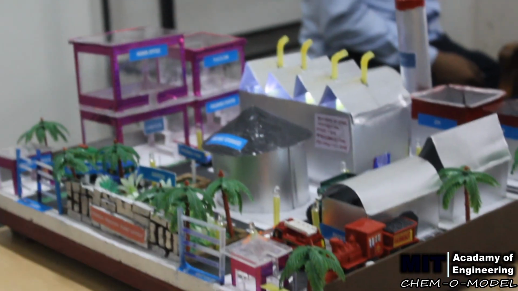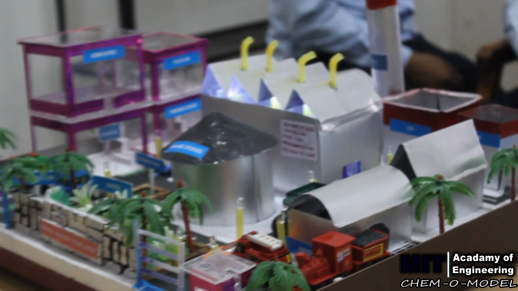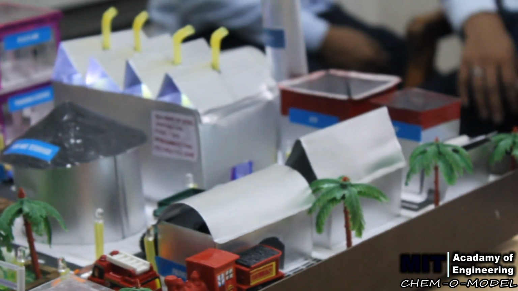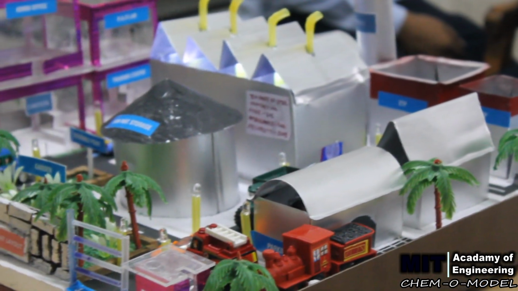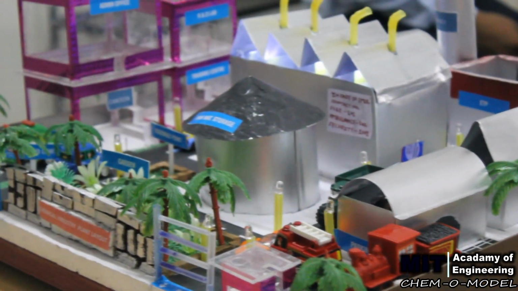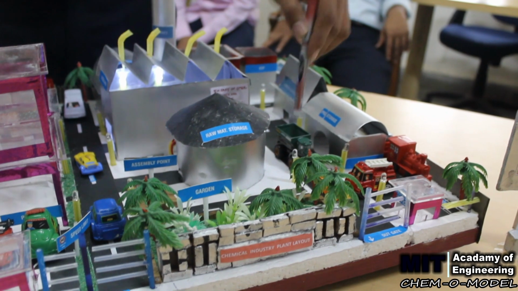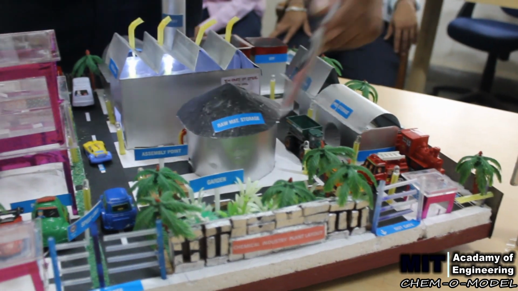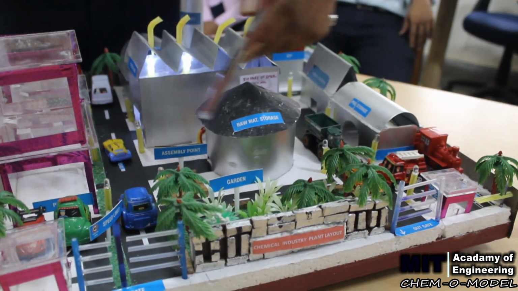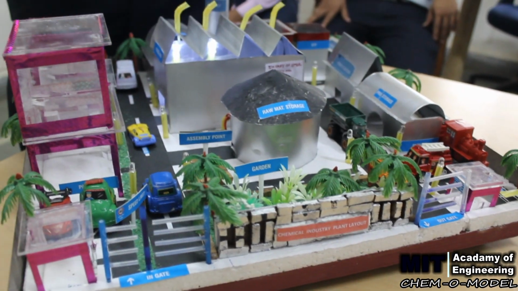This is our product storage. Next, we discuss raw material storage. Raw material storage is near the inside of our main road. Next, we discuss how material can be transported by train, rail wagons, etc. This is the green area of our industry. Overall, the plant is an eco-friendly plant.